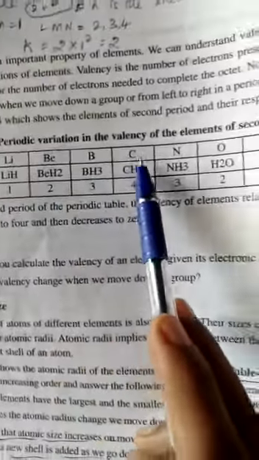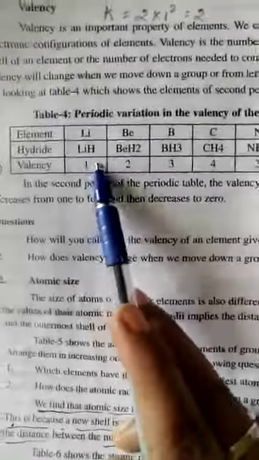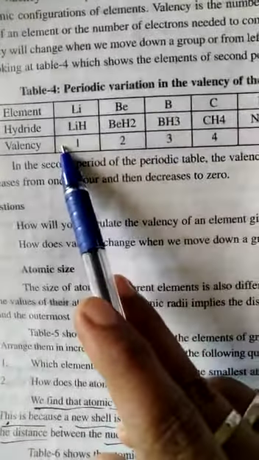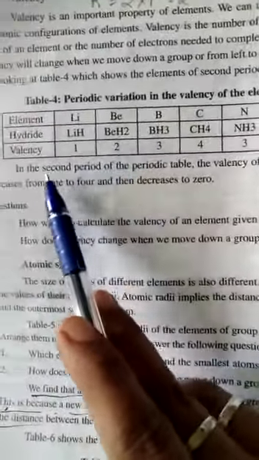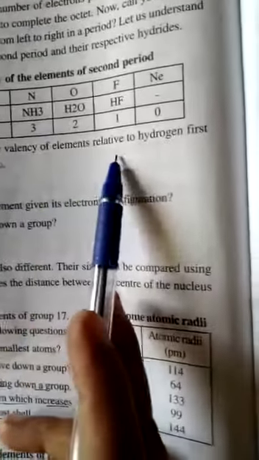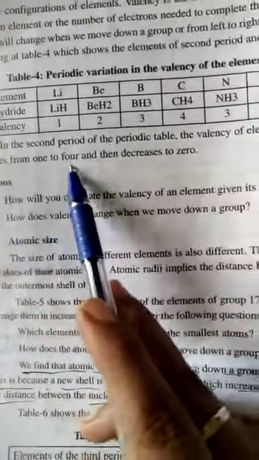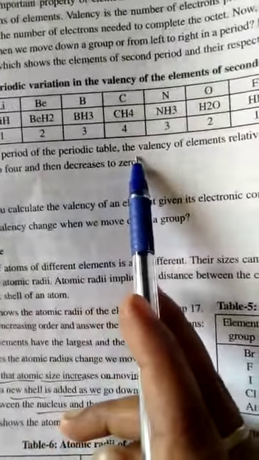In the second period of the periodic table, the valency of elements related to hydrogen first increases from 1 to 4 and then decreases to 0.